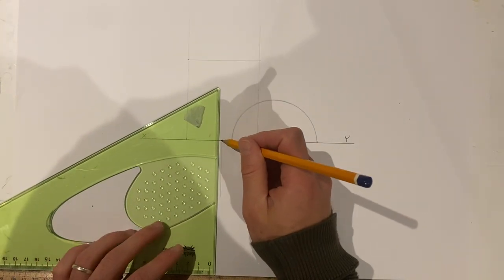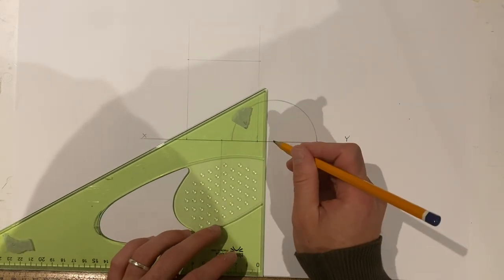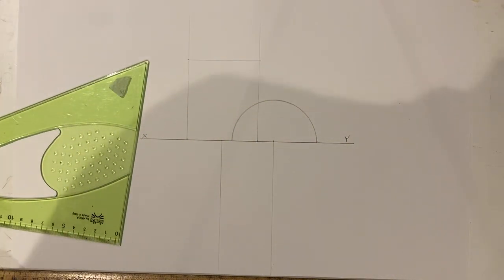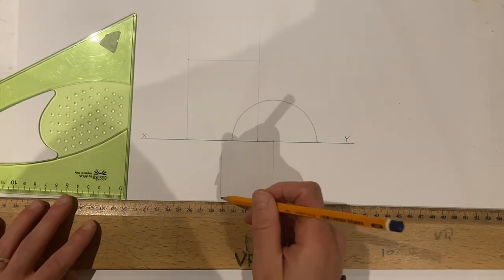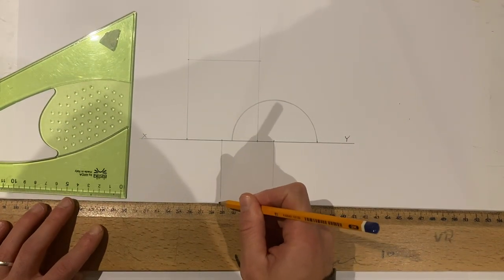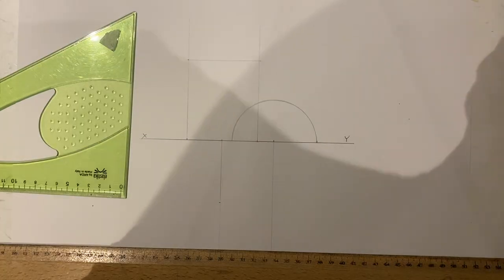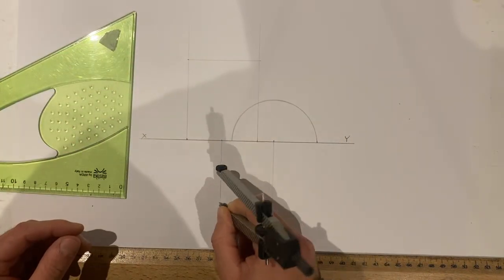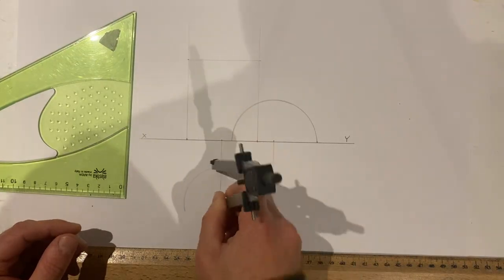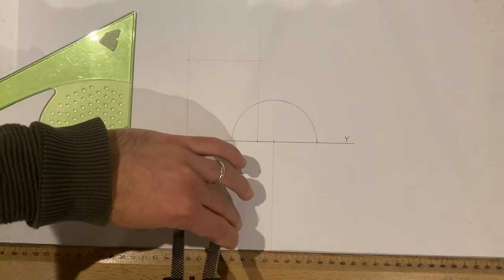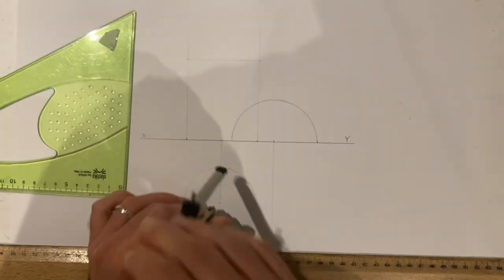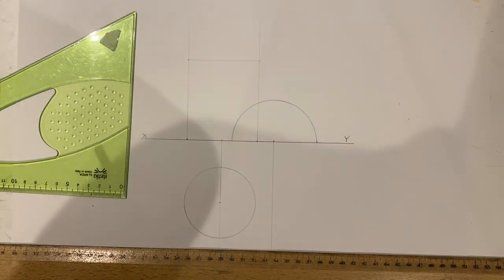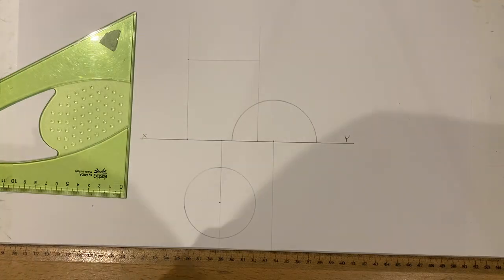So what we want to get now is the plan view of these two objects. First of all, I'm going to take down my two centers. And I'm going to have the center of the cylinder there, and that is going to be a radius of 33. So in plan, we're going to see our cylinder as a circle, and then the hemisphere is going to be slightly in front of it.